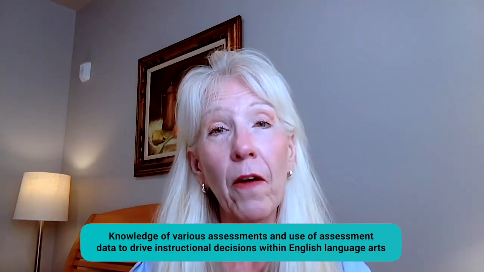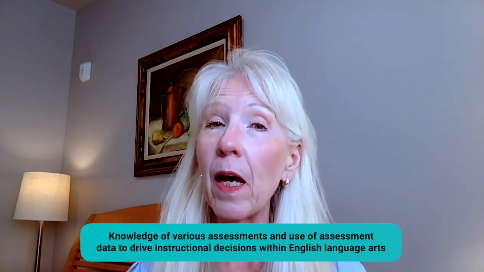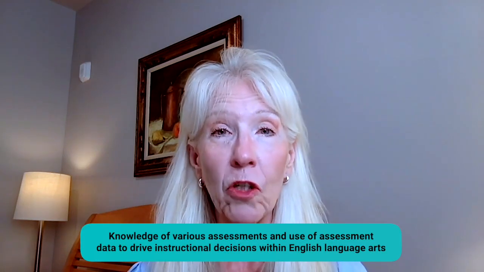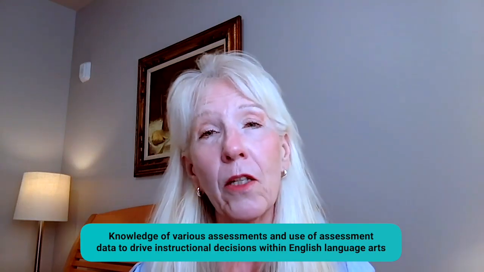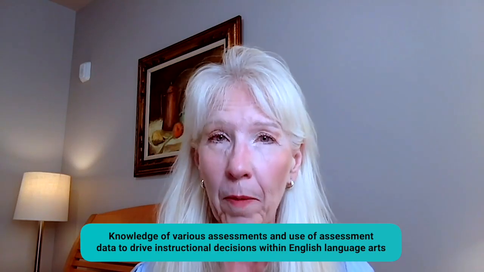Finally, knowledge of various assessments and use of assessment data to drive instructional decisions within English language arts will test your ability to evaluate student performance. You'll be required to analyze assessment results and adjust instruction accordingly, whether through differentiation or small group activities.